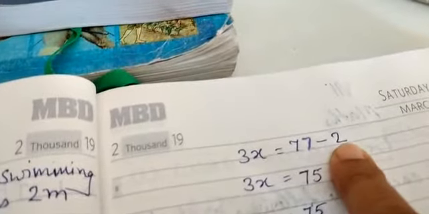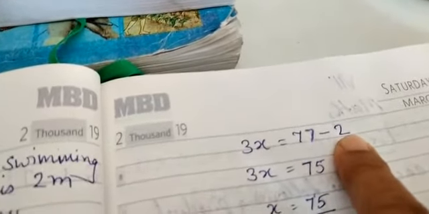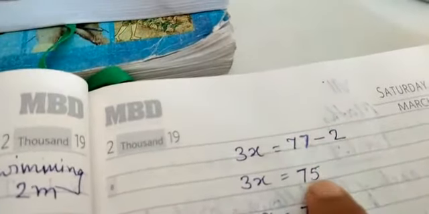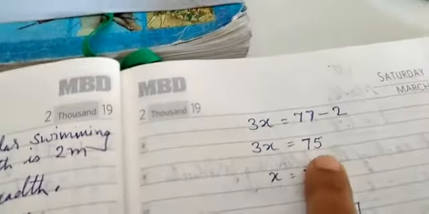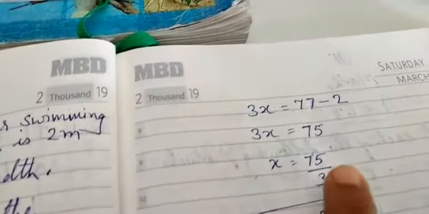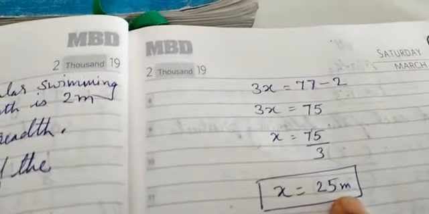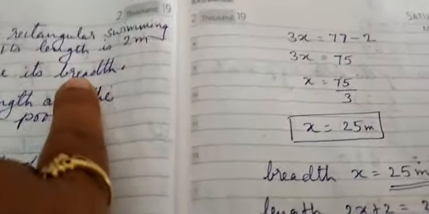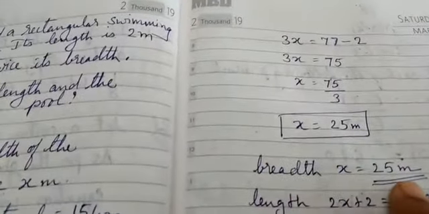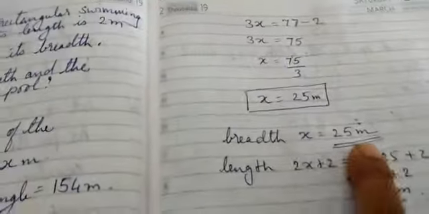Now the next step, transposing 2 to the other side, plus 2 will become negative 2. 77 minus 2 is 75. 3x is equal to 75. X is equal to 75 divided by 3 and you get x is equal to 25 meters. What is x? It is breadth. Okay. So breadth you have got 25 meters.